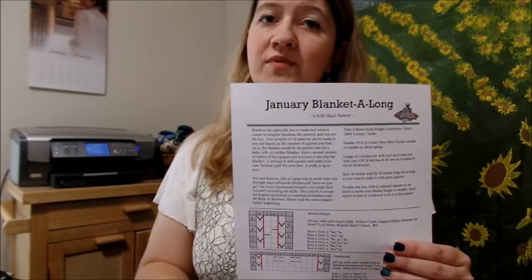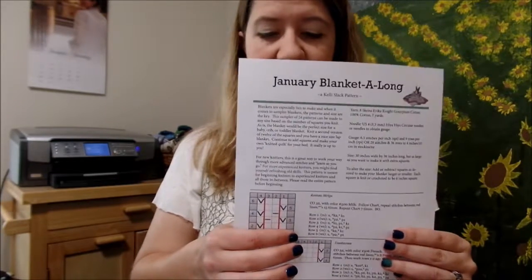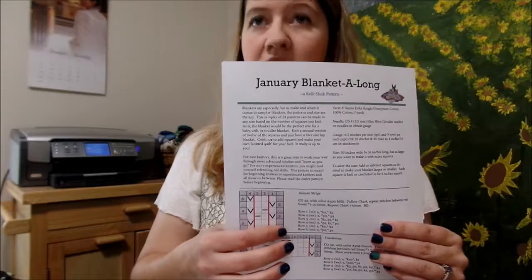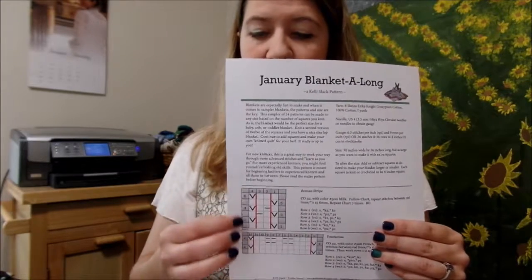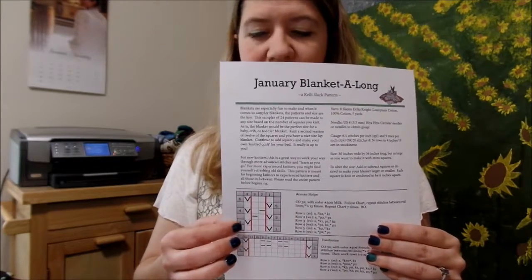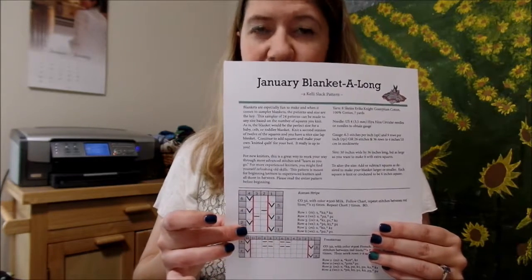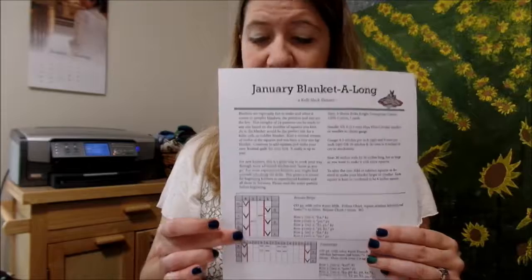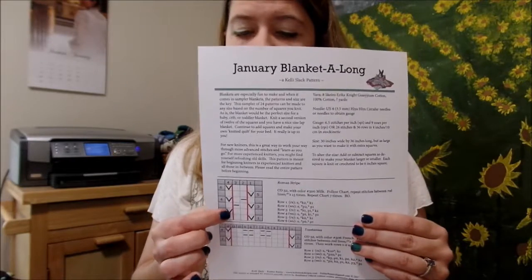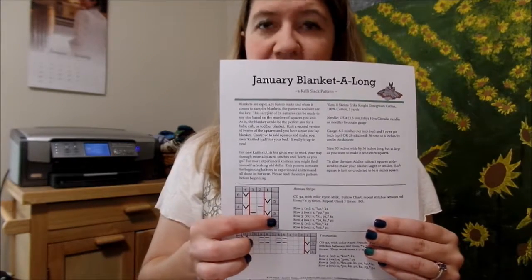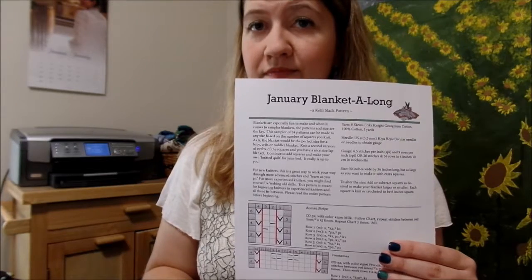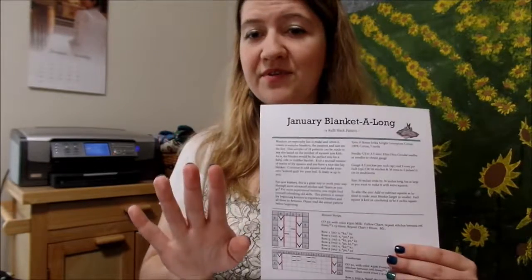It's not that hard once you understand that right side rows will have the number on the right side, wrong side rows will have the number on the left side, and that when you work across on the right side, you have to do what the chart tells you to do on the right side. And when you work across the wrong side, you have to do what the chart tells you on the wrong side. So it's not that difficult, I promise.